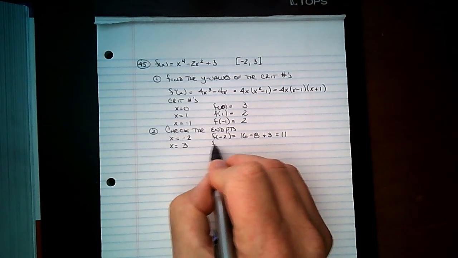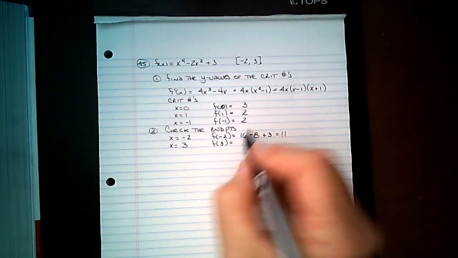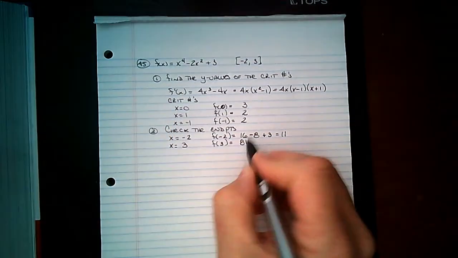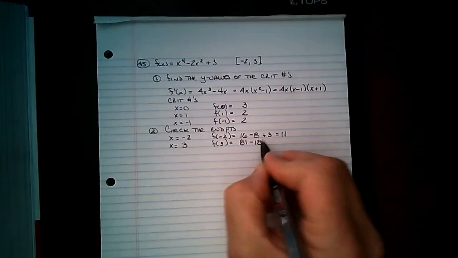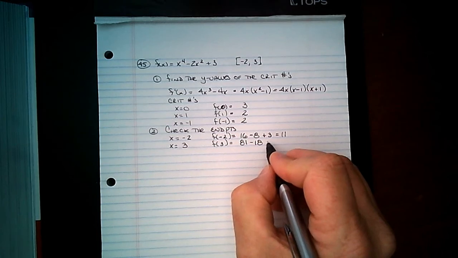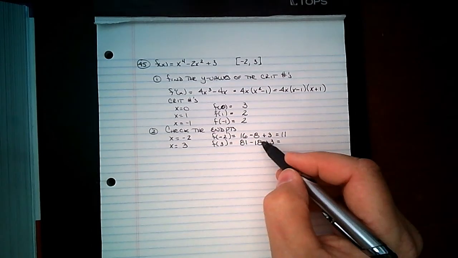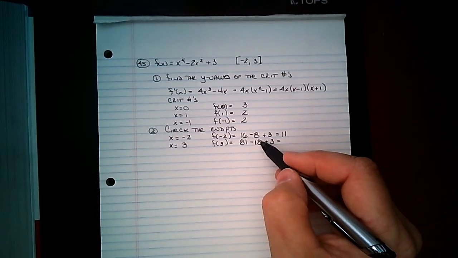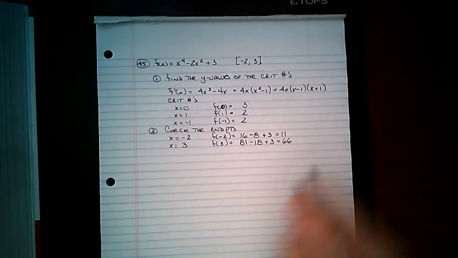f of 3, right, that's going to be even more work. f of 3 is going to be 3 to the 4th. 3 to the 4th is 81. 3 squared is 9. 9 times negative 2 is minus 18. Plus 3. Right? And if we do that, we get 81 minus 20 is going to be 61. Plus 2 is 63. Plus 3, I think we get 66 there.